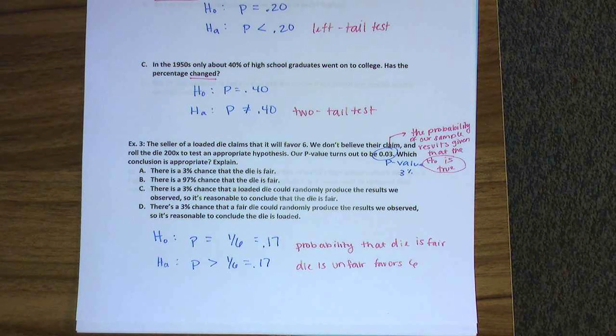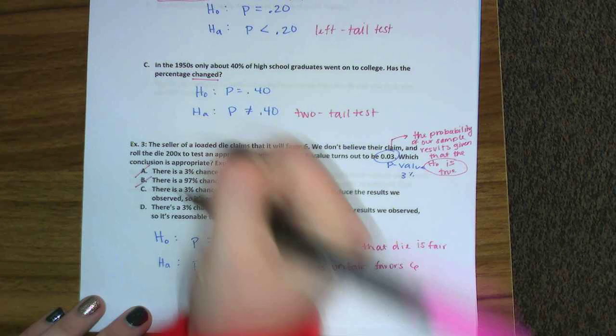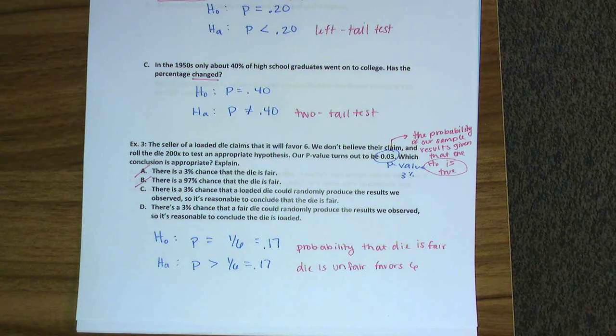So that basically is going to take out both A and B. We can get rid of those ones.